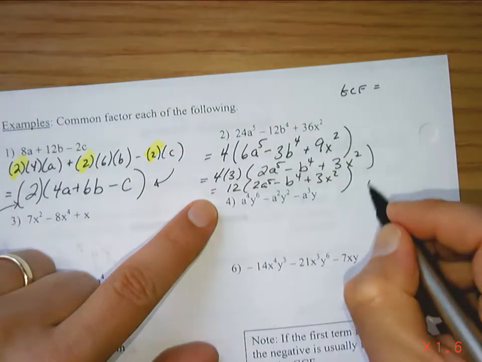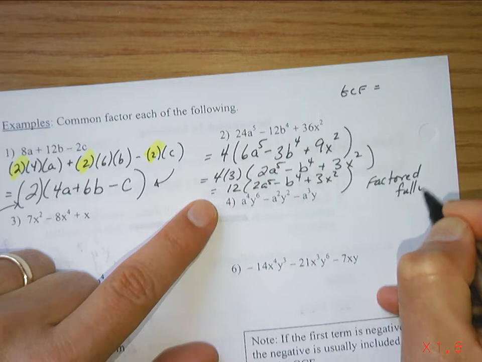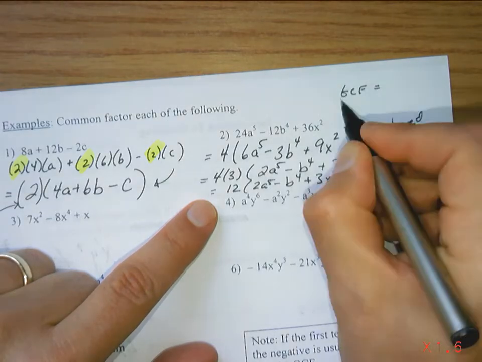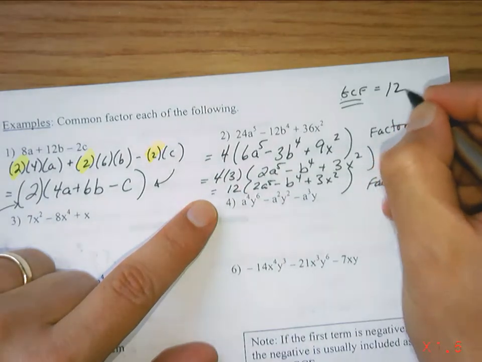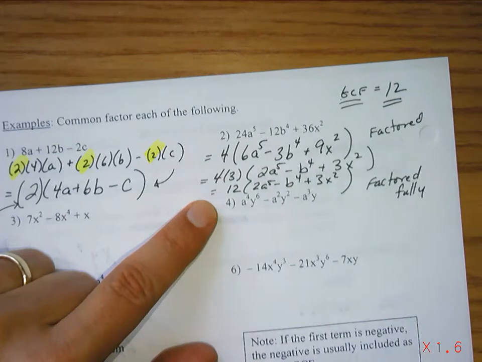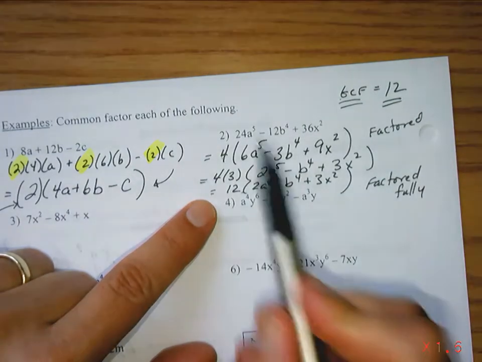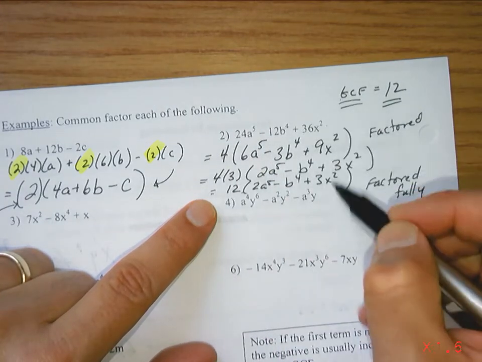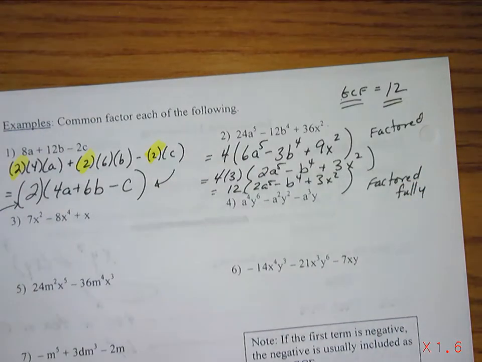This is factored fully. This is just factored. I did not take the GCF out when I did this. I took out 4. The GCF is 12. You want to get to here. That's an intermediate step. You could have seen 12 first and taken it out in one step and gone straight from here to here, full marks. Or you can take a roundabout way like I did because I don't know my multiplication tables that well.